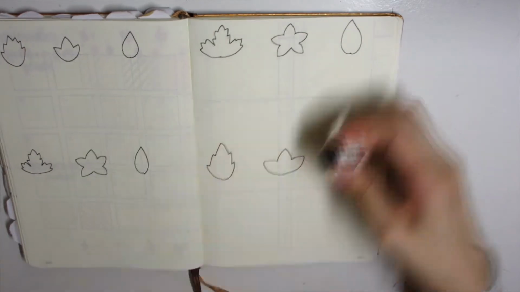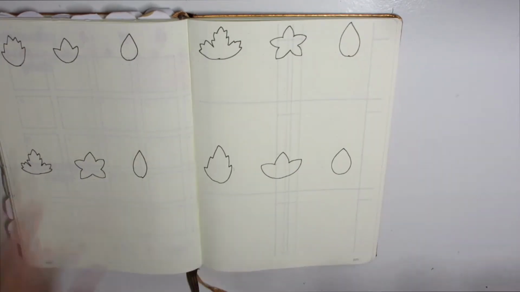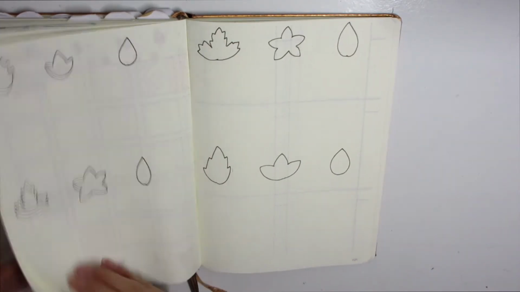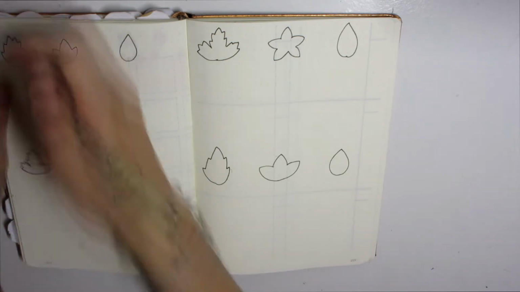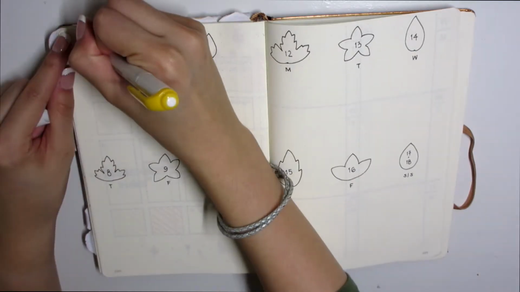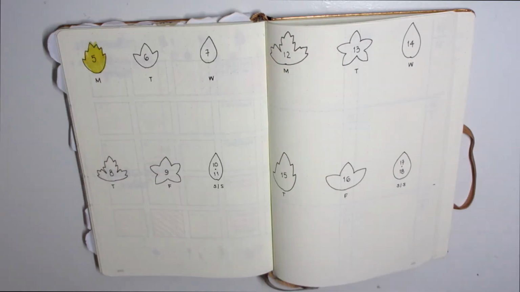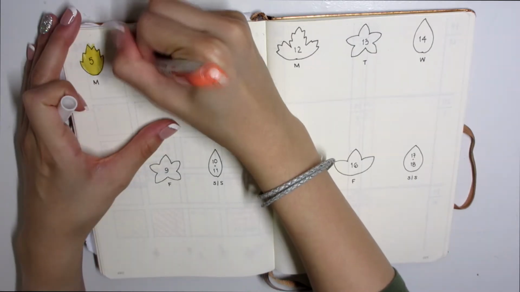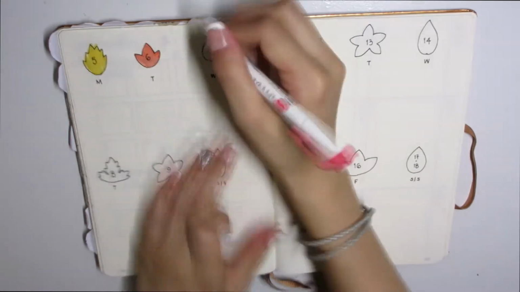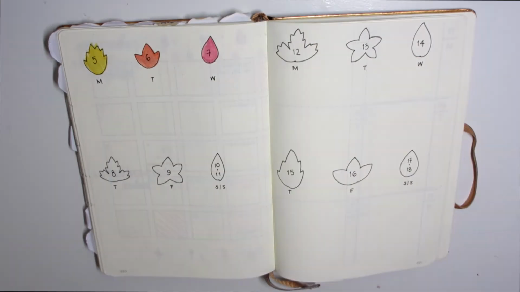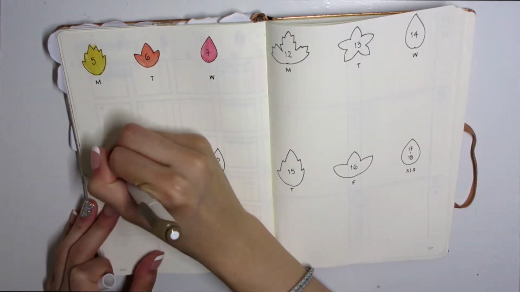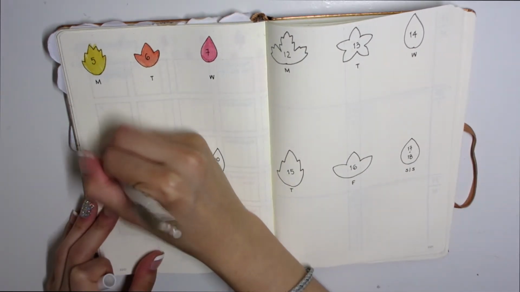And then for the last 2 weeks going into December, I'm doing the weekly spreads as each leaf is each day by itself. So you see how that contrasts to the first 2 weeks of the month, if that makes sense.